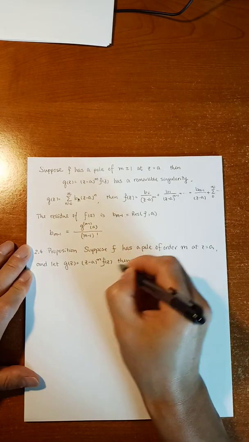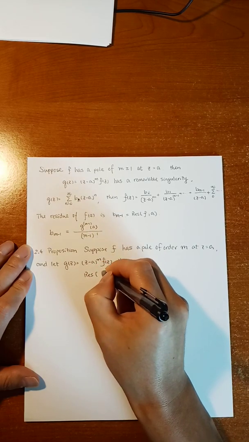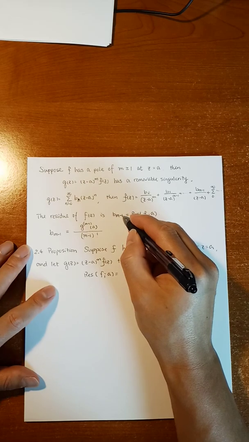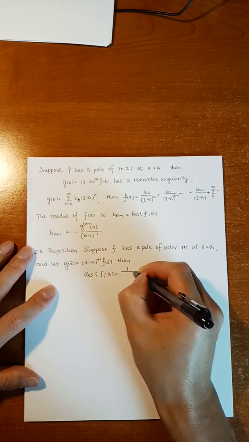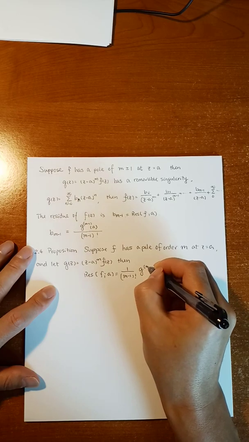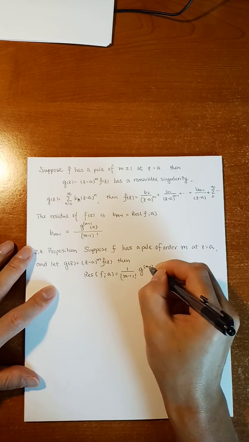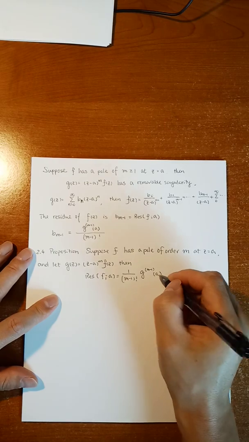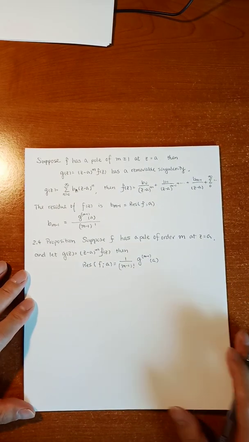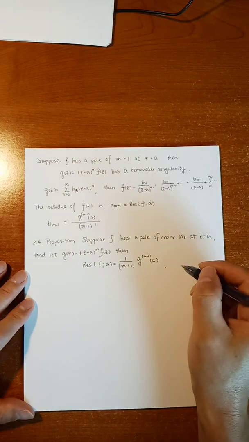Then what is the residue? The residue of f with respect to a is equal to bm minus 1, which is equal to 1 over m minus 1 factorial times the m minus 1's derivative of g evaluated at a. Right? So that's the proposition.